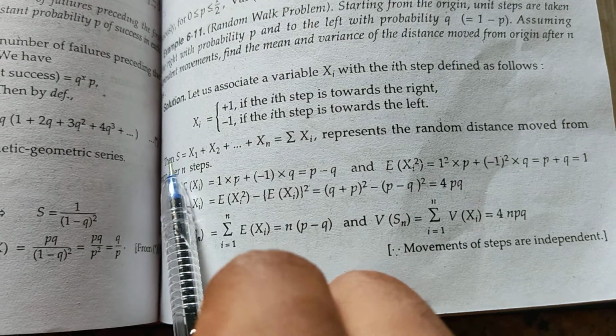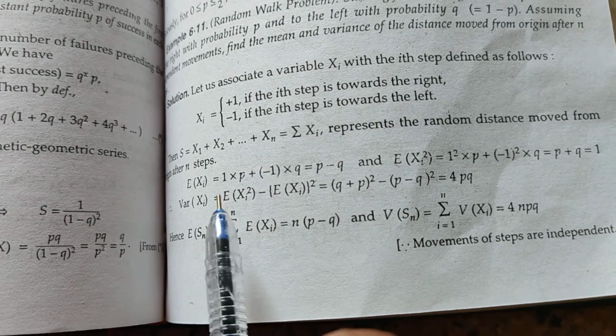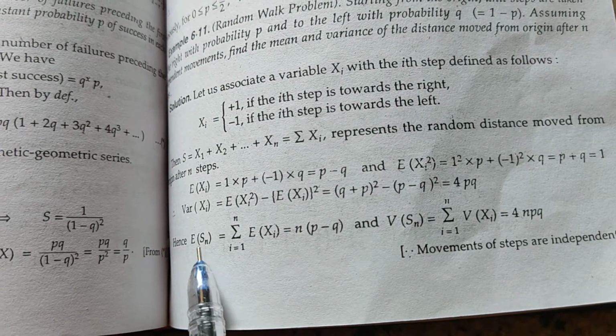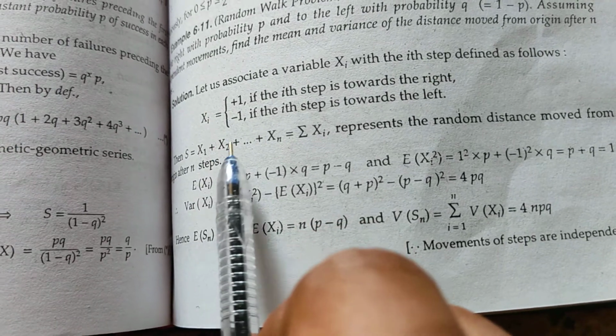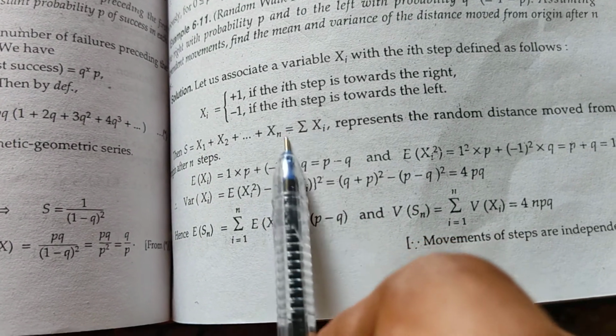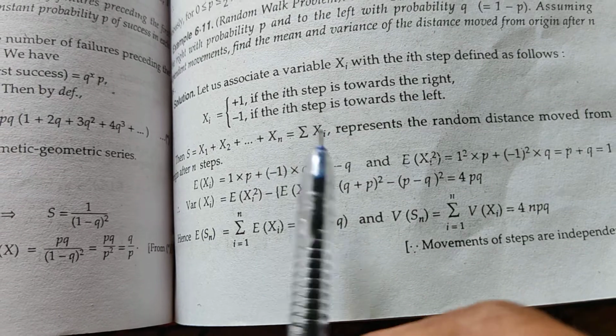Next, hence expectation of Sn. What is Sn? This is S. S or Sn is equal to the summation. When we take the expectation of this sum, that is nothing but the summation of expectation of xi.